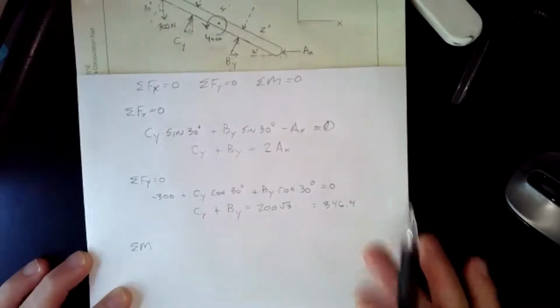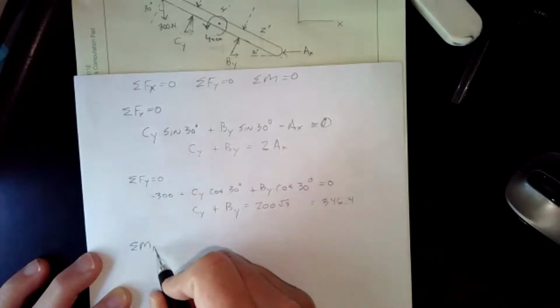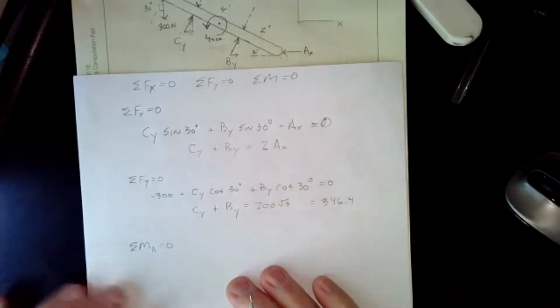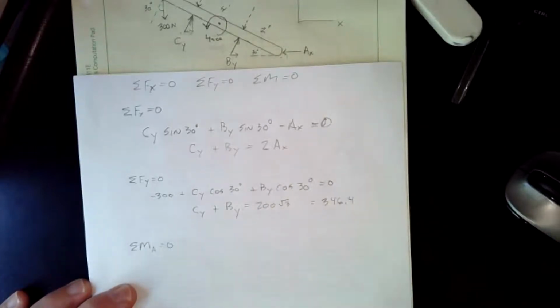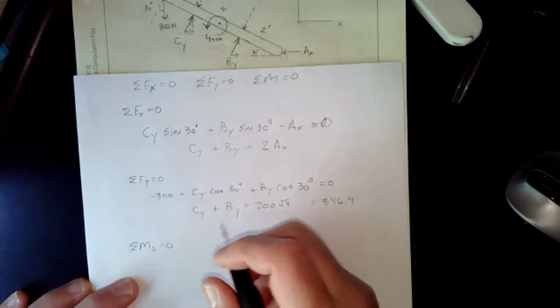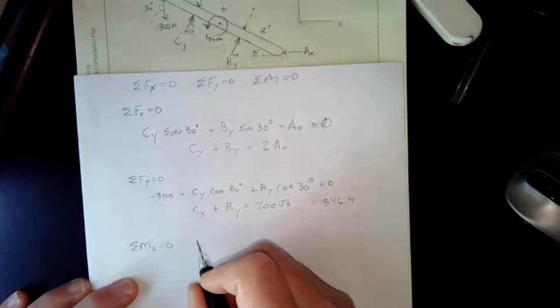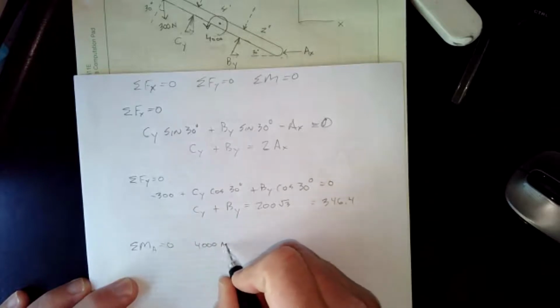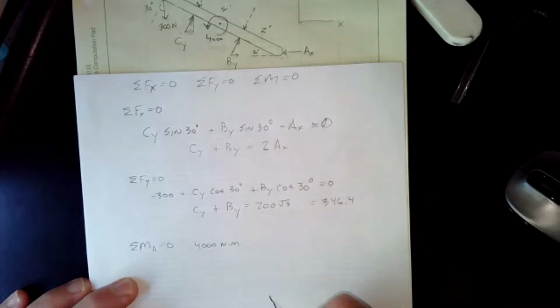So if I do that, I'm going to go ahead and say sum the moments about A equals 0. And what am I going to get for that? I'm going to have, first, 4,000 Newton meters, right? Because that's a positive moment.